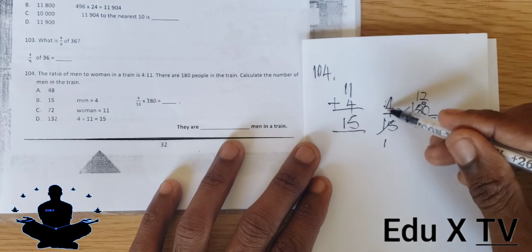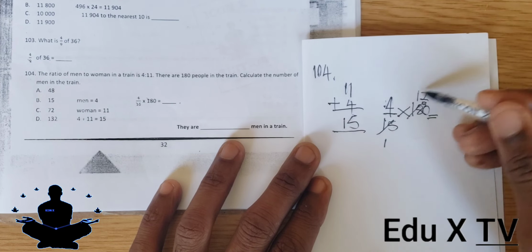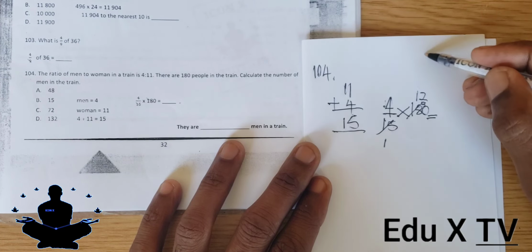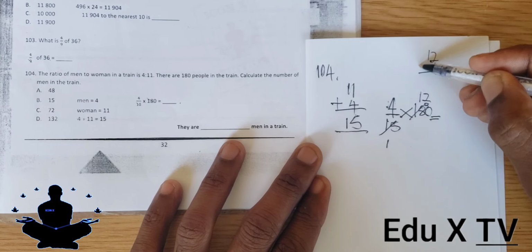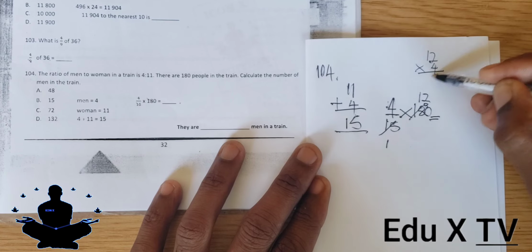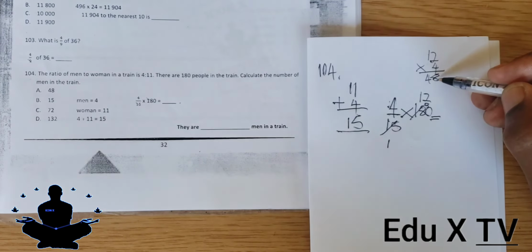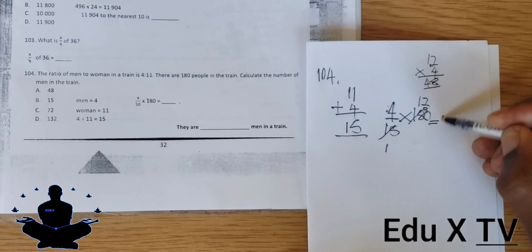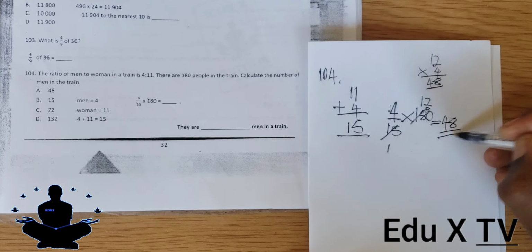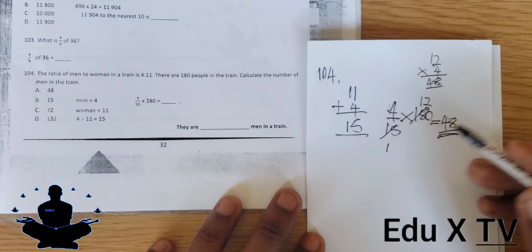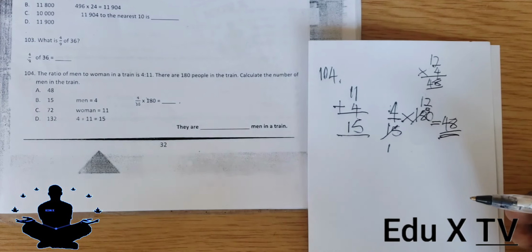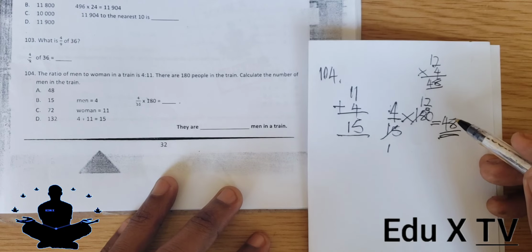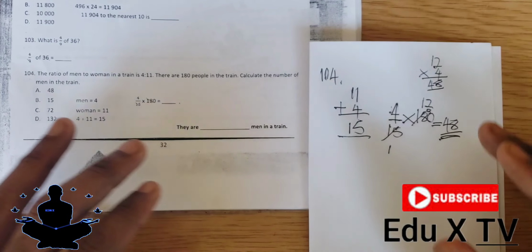Now we have 12. 12 times 4. 4 times 2, 8. 4 times 1, 4. The answer is going to be 48. The answer is going to be 48 for number 104. So there are 48 men in a train. Okay?